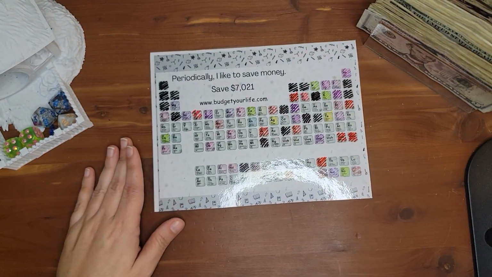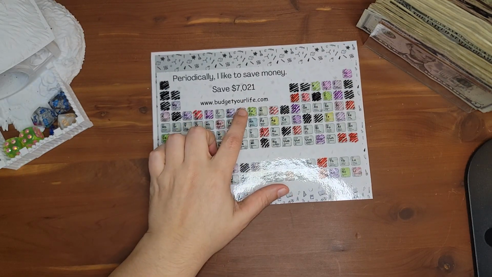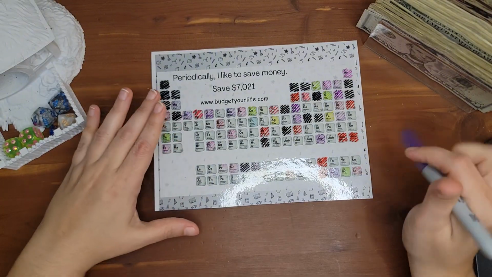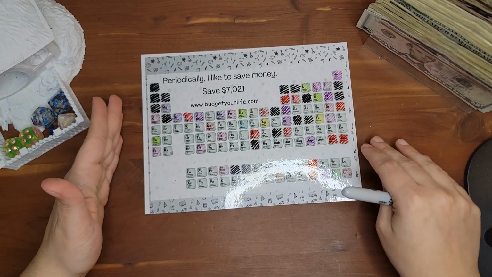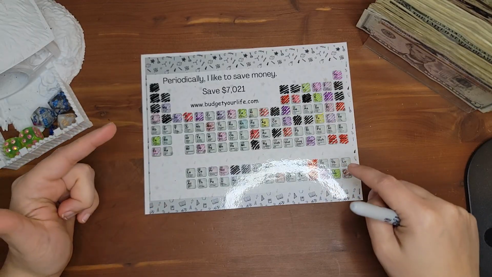The periodically challenge is from Eva over at Budget Your Life. She has a website, budgetyourlife.com, or you can get it on Etsy, I believe. But basically what she did, she took the periodic table and we're saving every element on the periodic table by the number of the element.